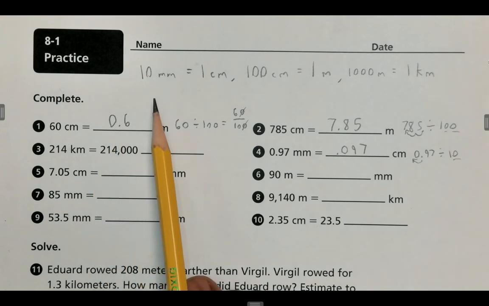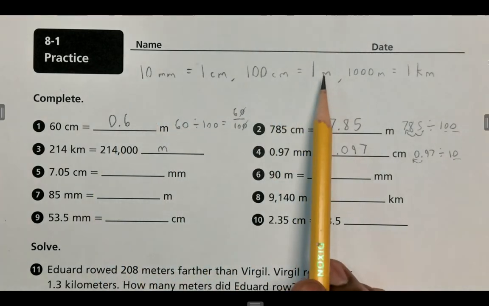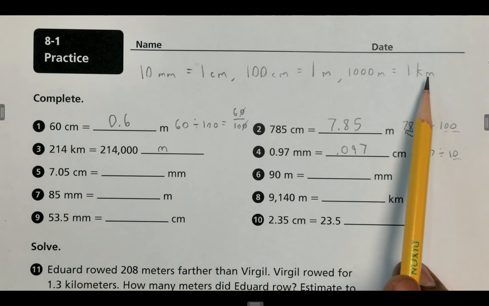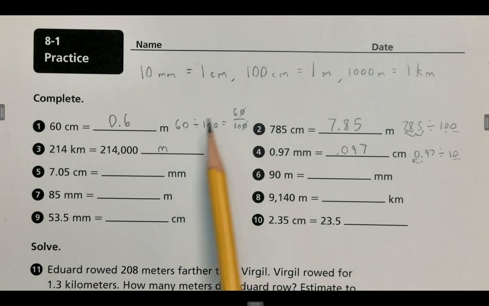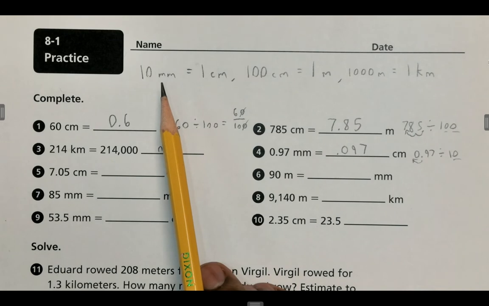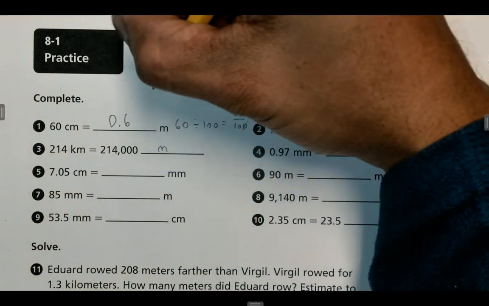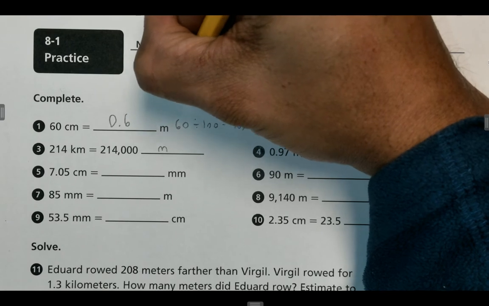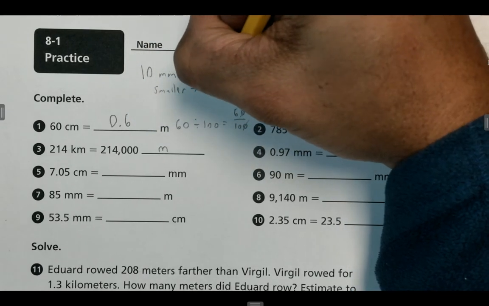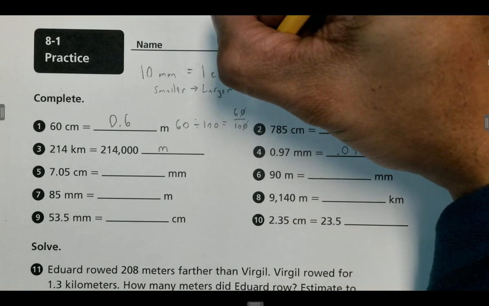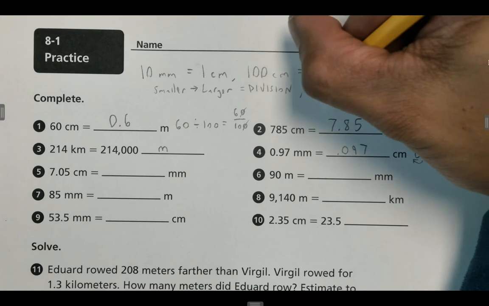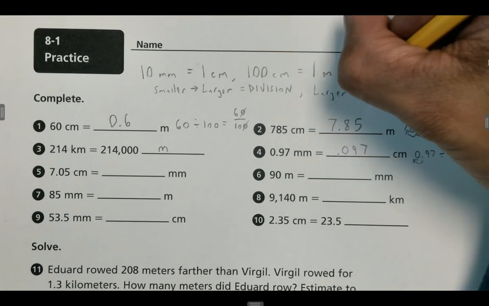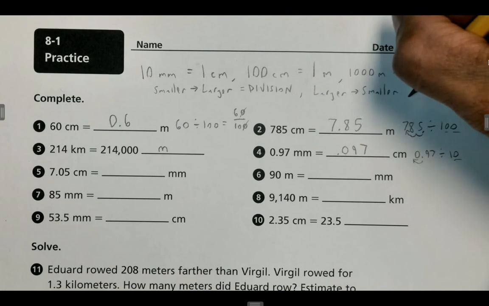Now, other than having these conversions memorized, which you will need to, the other thing to know is whether you are going to need to use multiplication or division. If you are starting with a smaller unit and going to a larger unit, smaller to larger, you're going to divide. I'm going to say equals division. And then the opposite is true. If I'm starting with a larger unit and I'm going to a smaller one, then I will multiply.